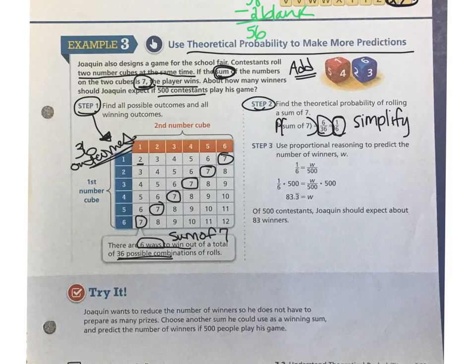Then we're going to use that proportional reasoning again to predict the number of winners. In this case, again, we'll call them W. So if we predict that 1 out of every 6 combinations or outcomes is a winning combination, I want to know how many people that would be out of those 500. So again, this is a division problem right here, W divided by 500. So we're going to solve that by multiplying 500 on both sides.